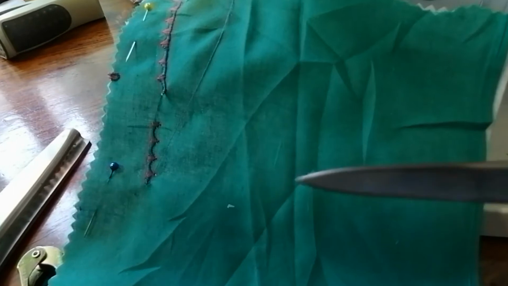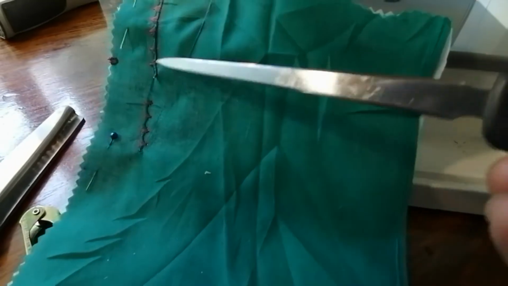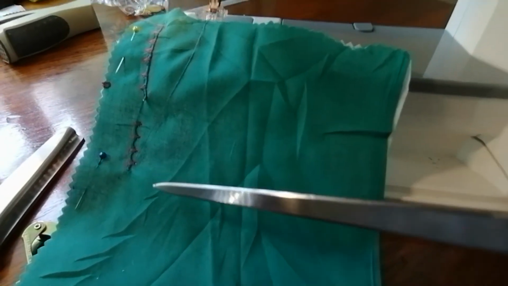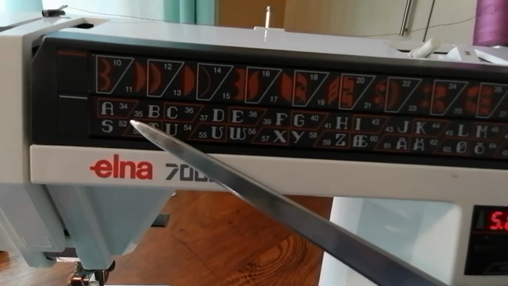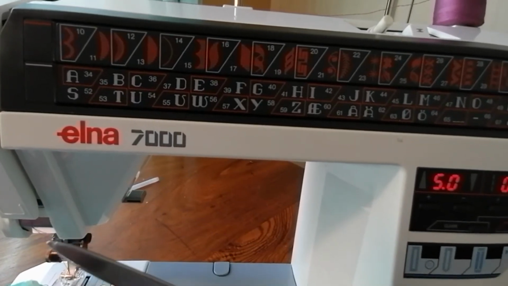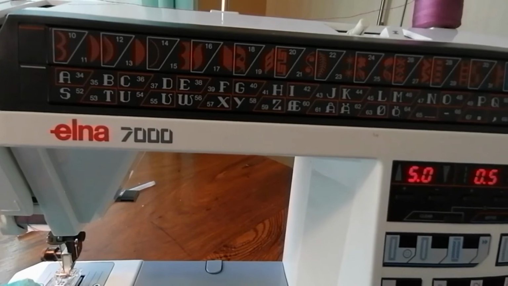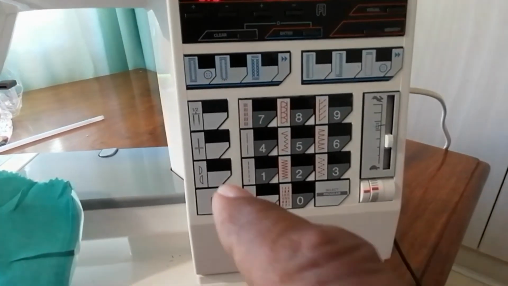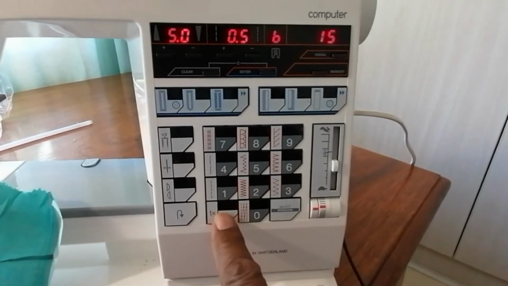If you do these stitches and just press on the button, you will get everything in the order. You can do this with any stitch. But suppose in the case of a letter A, B, C, you want just to have one letter. What do you do then? To select one stitch, you just go here on the bottom and select times 1.